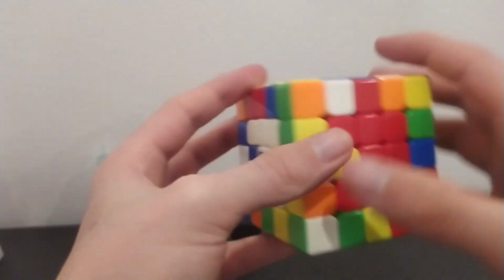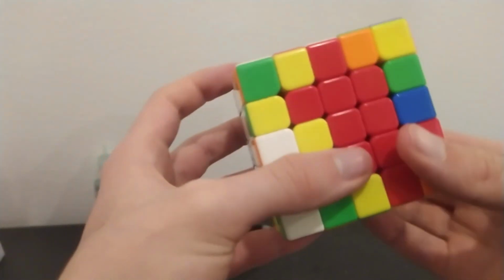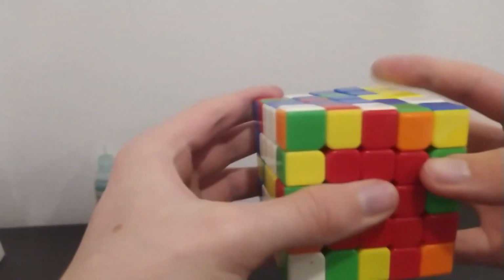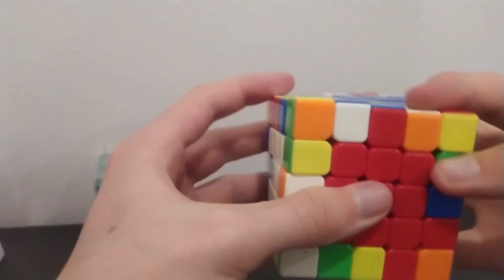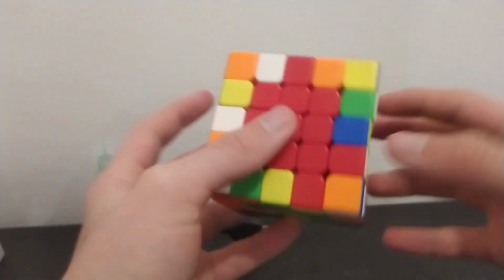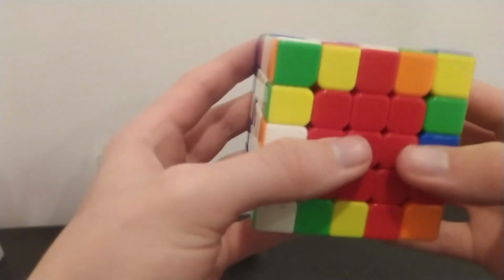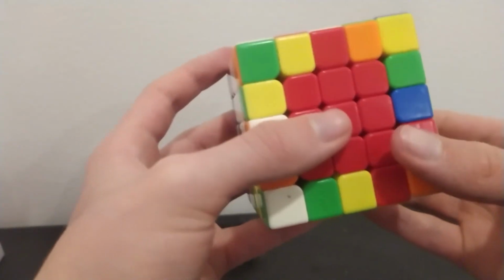Then we have NL. I will do this and this for L. And this one is OH. I rotate. I do O like this. And H, I will do this.